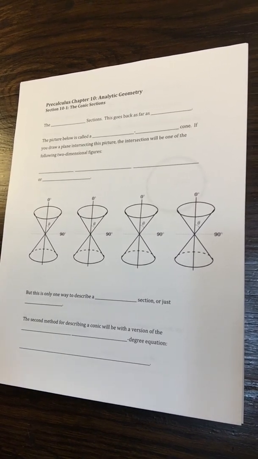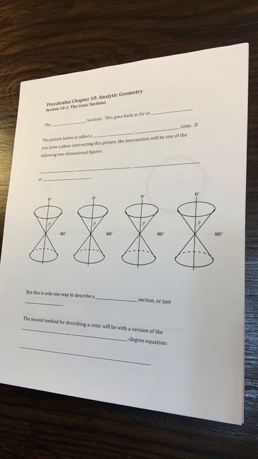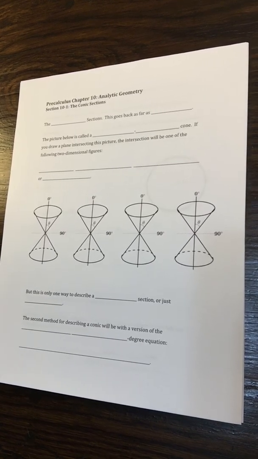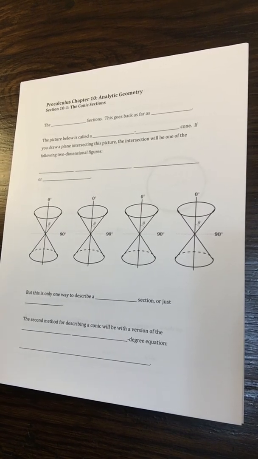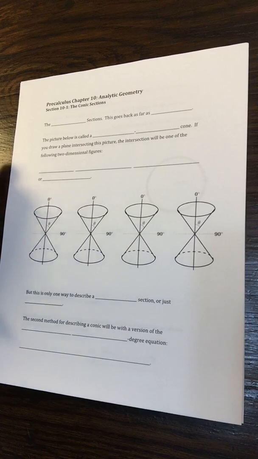Precalculus. We're skipping chapter 9 because it's got stuff that's not as important for those of you who will be taking the SAT or ACT, if anybody's doing that, in the spring. We want to get to stuff that might be on that test. The stuff in chapter 9 is not. So if there's time at the end of the semester, we'll get back to it.